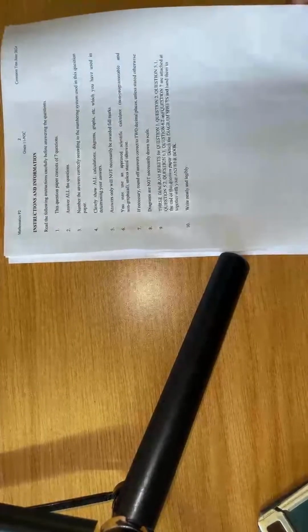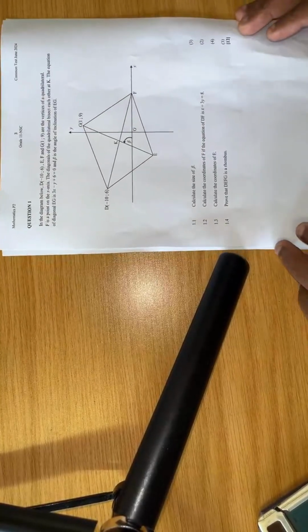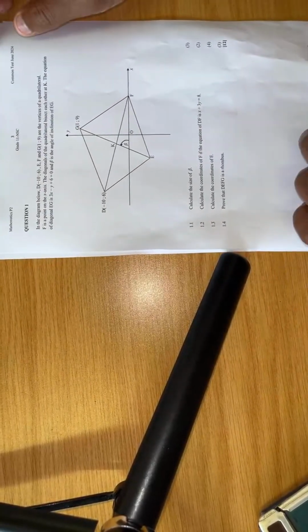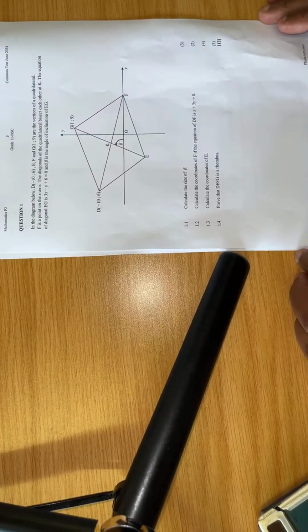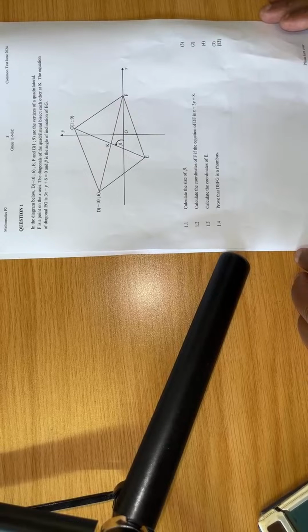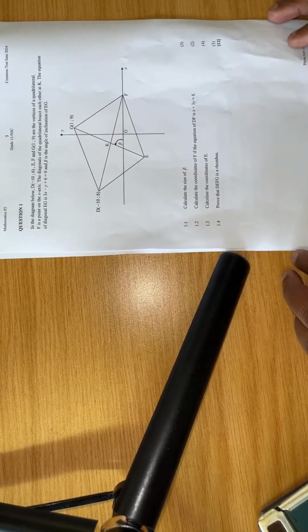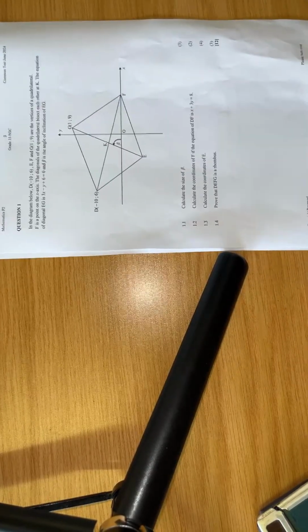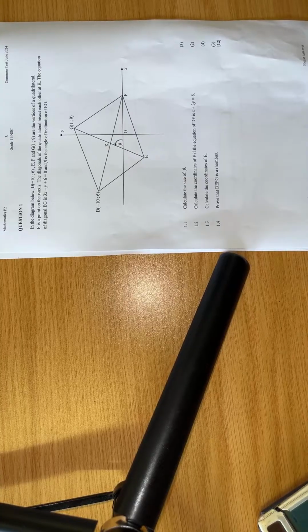Let's go straight to analytical geometry, guys. People, please make sure that you write the correct maths. Write the correct maths, and you get a distinction. You move to the next level, just like that. So I will be starting with question number 1.